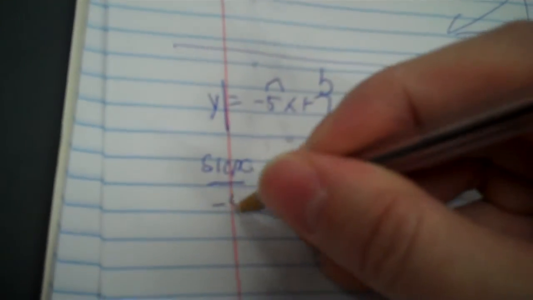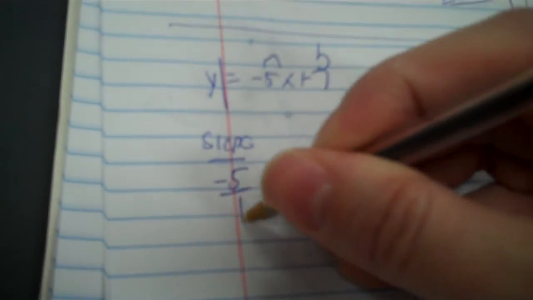Okay, next one. Y equals -5x plus 7. So M, B. Okay, the slope is -5. You need that to be a fraction, so you put a 1 under it. That always has to be a fraction. Y-intercept plus 7. So 1, 2, 3, 4, 5, 6, 7. Then I go down 5, forward 1.